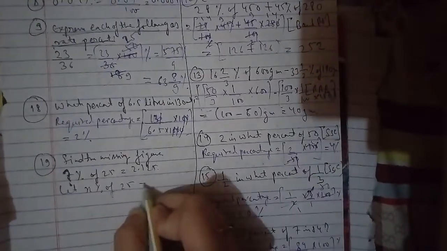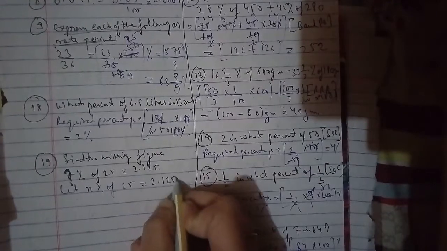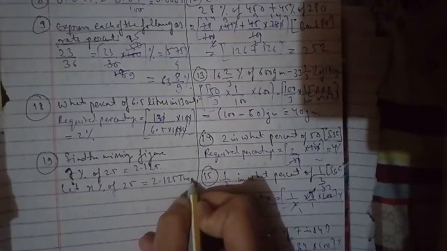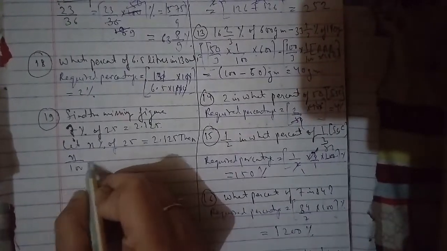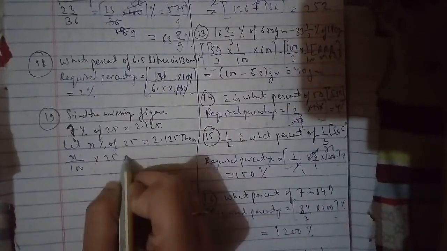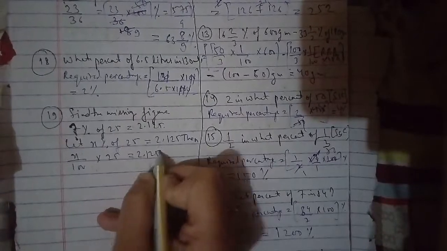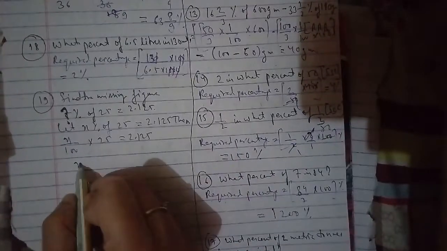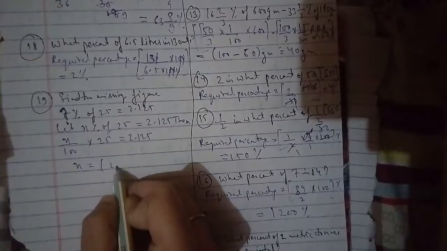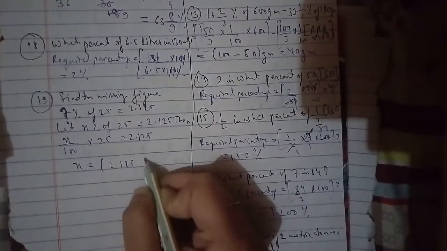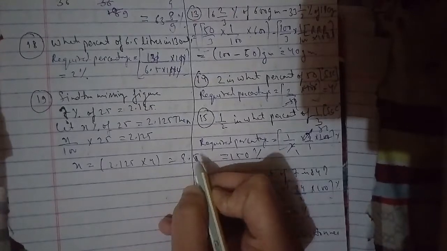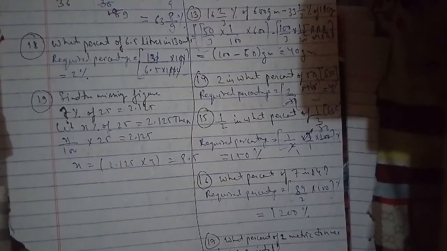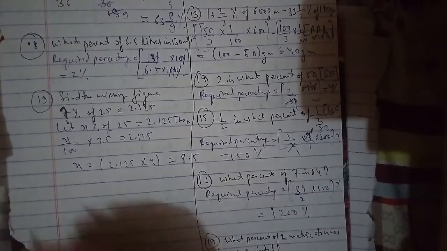Let 0.25% of x equal 0.04. Then 0.25x/100 = 0.04, and x = 0.04 × 100/0.25, which equals 16. That will be the right answer for this question as well.